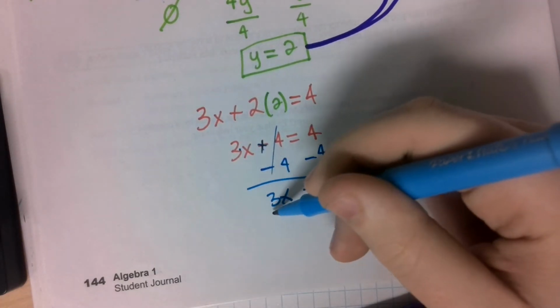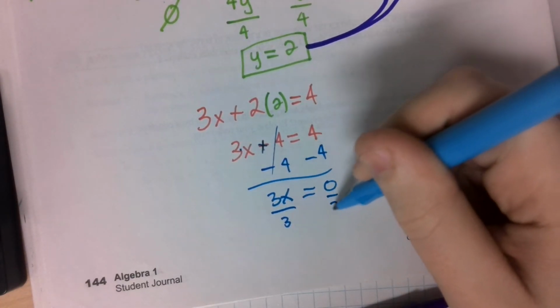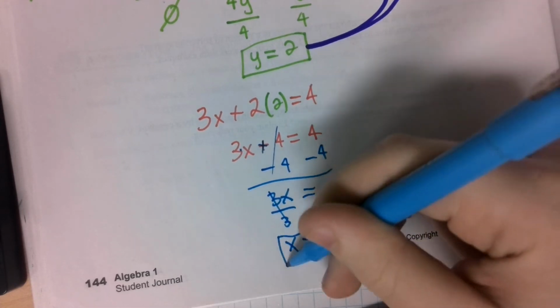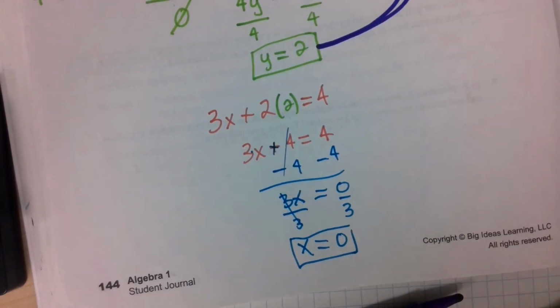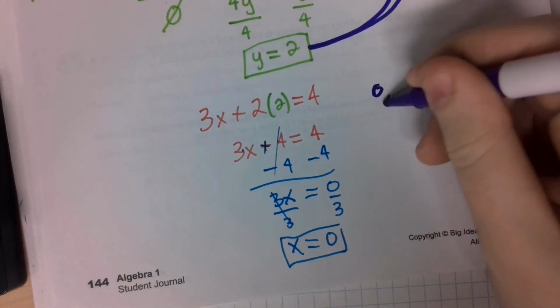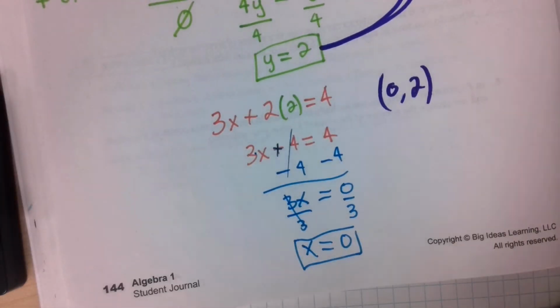3x equals 0. If we divided both sides by 3, we would end up with x equals 0. This turns out to be our solution. X is 0, y is 2, so our answer is 0, 2.